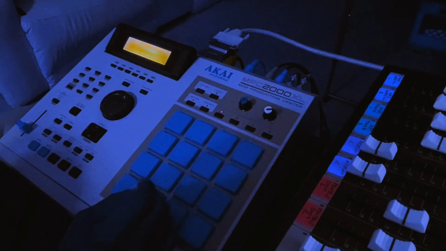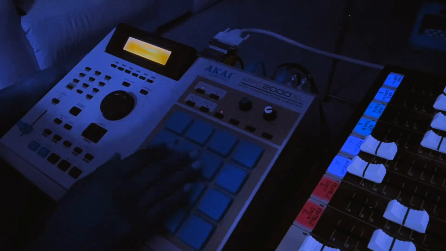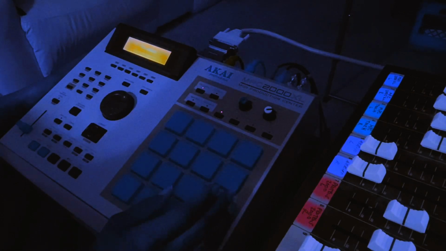Put on my full gain, my full level. So now I got to find a pattern. So how do I want to freak this?